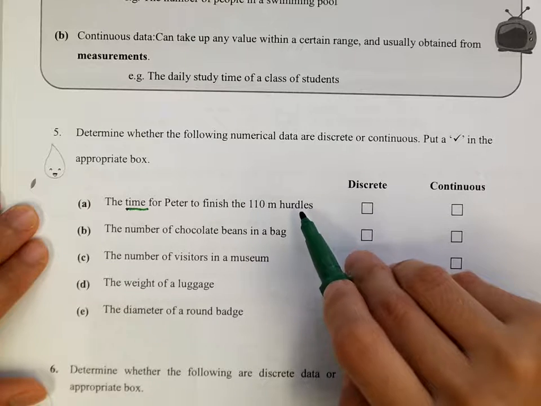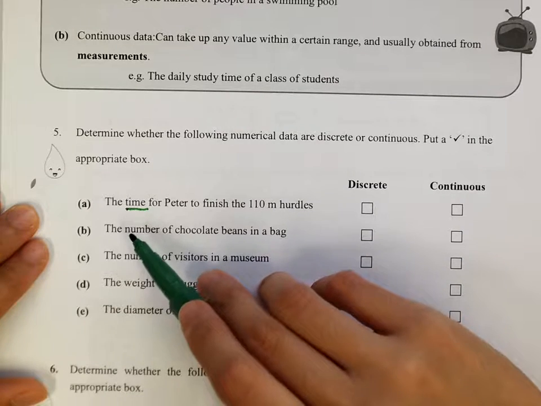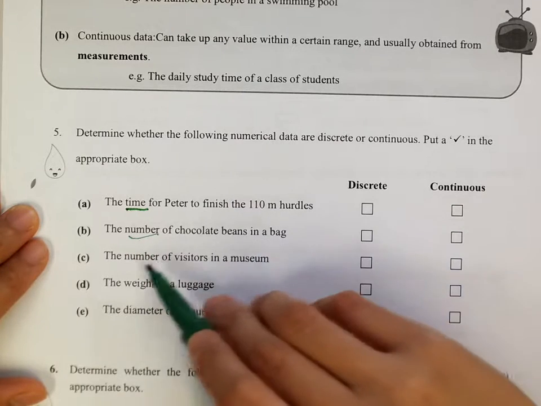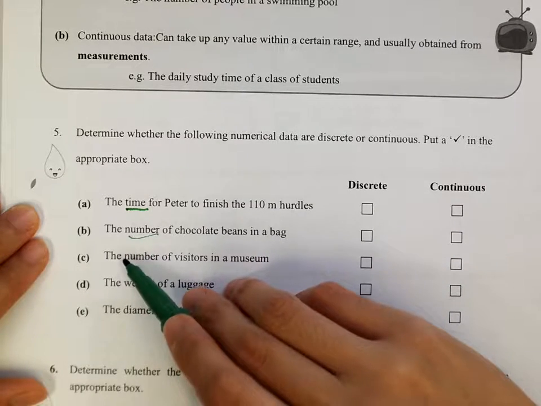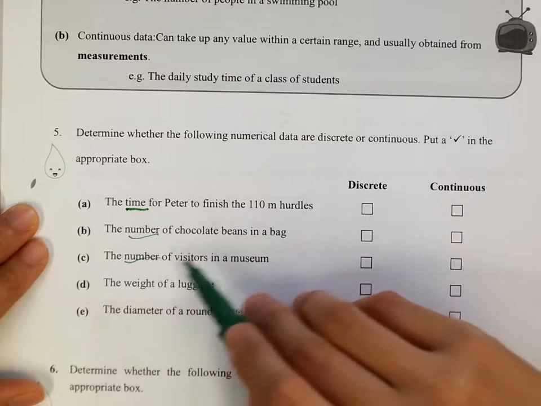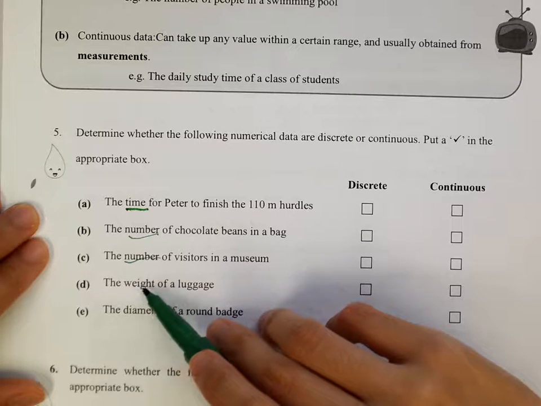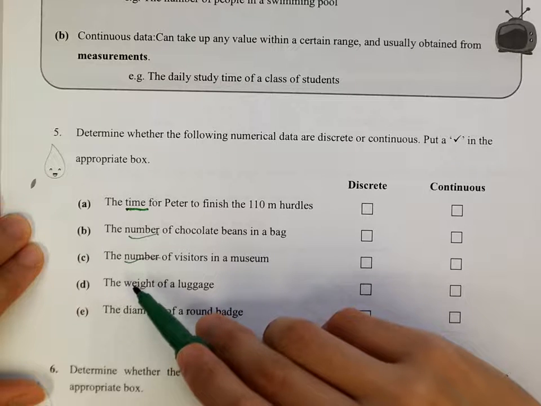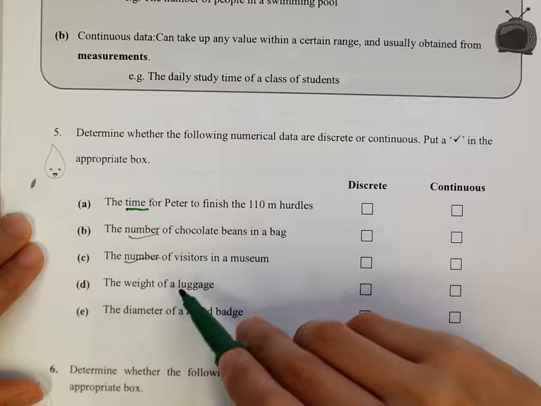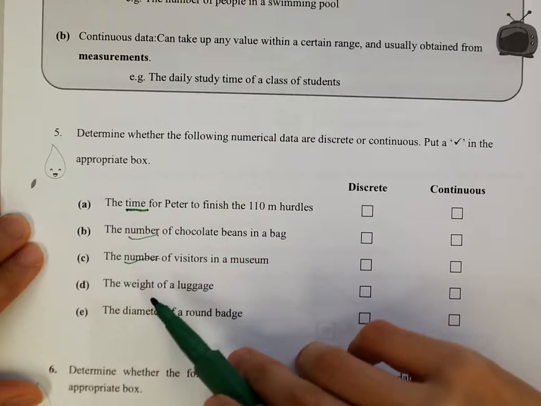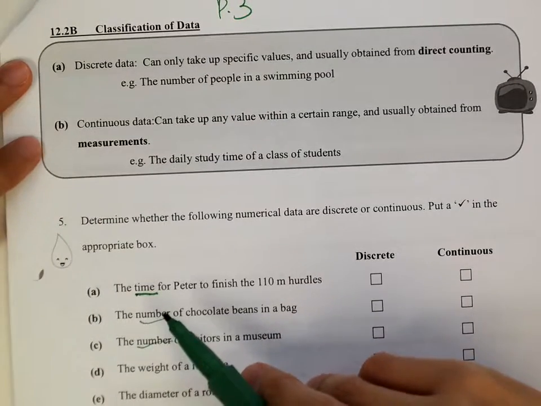110-meter hurdles. Okay? And sometimes we want to count the number of chocolate beans in the bag, and sometimes we are interested in the number of visitors in a museum in a holiday. And sometimes the weight of your luggage when you go to travel, maybe we want to check the weight of a luggage of some passengers and check if it is overweight and something like that. So we have a lot of data collected, and there are two different main types of data.